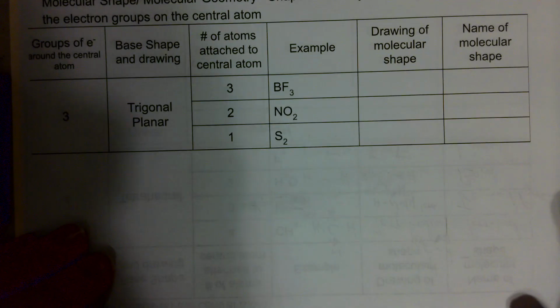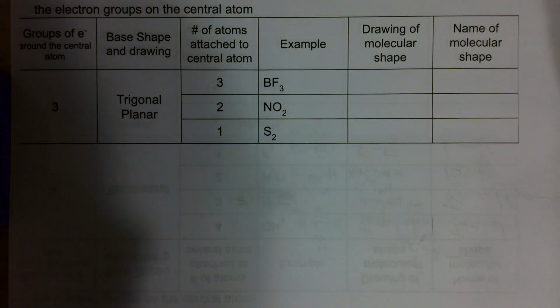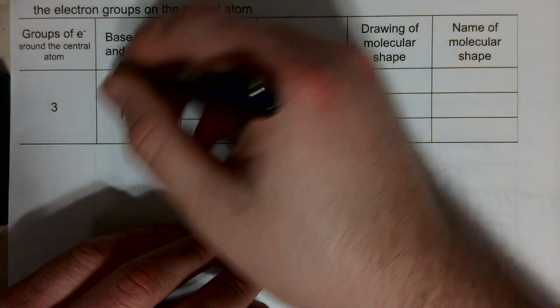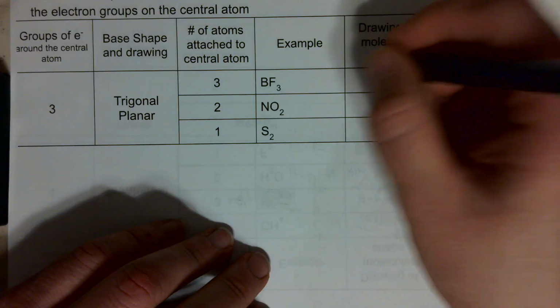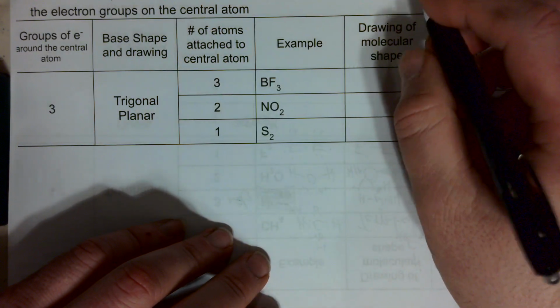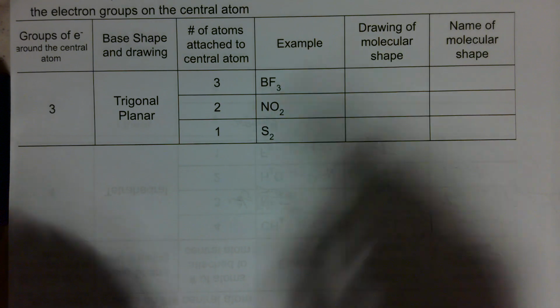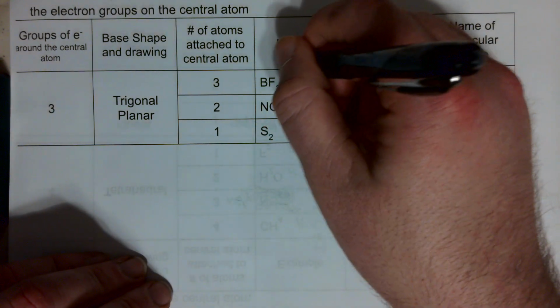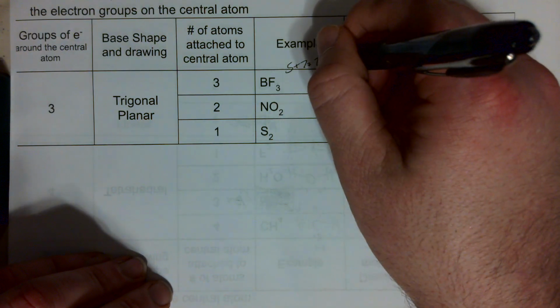Okay. So, now we're looking at BF3. So all these base shapes are still trigonal planar. So that's what we're starting off with. We're going to see if all of them stay trigonal planar. So BF3, so we can go ahead. Boron has, oh, that's what I meant to look up. I do apologize. I don't have a periodic table directly in front of me. 5. Okay. So 5 plus 7 plus 7 plus 7, so that's 21, so that's 26 dots altogether.